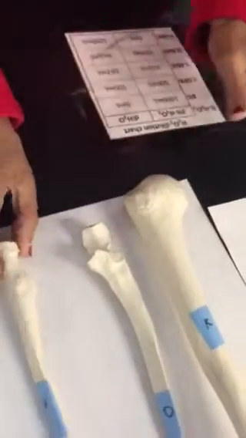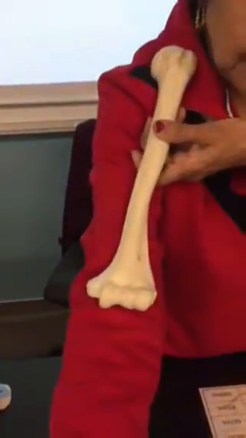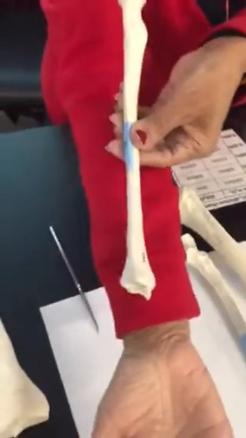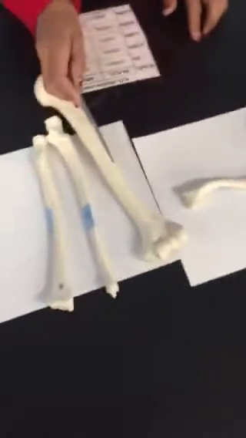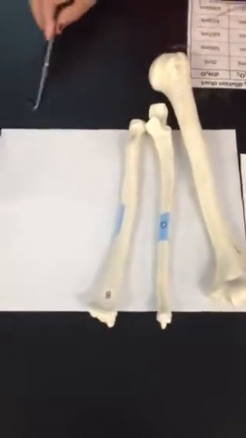So if you connect these bones in your body, here in the upper arm you have humerus. Then ulna is towards the pinky finger. So here is the ulna. And the radius is towards our thumb. So these were the upper extremity bones: scapula, clavicle, humerus, ulna, and radius.